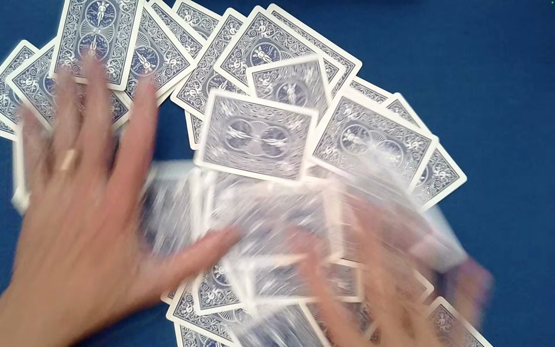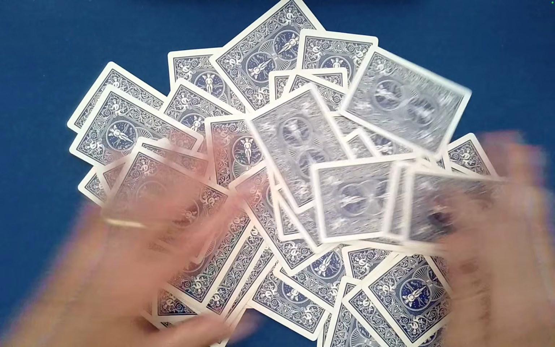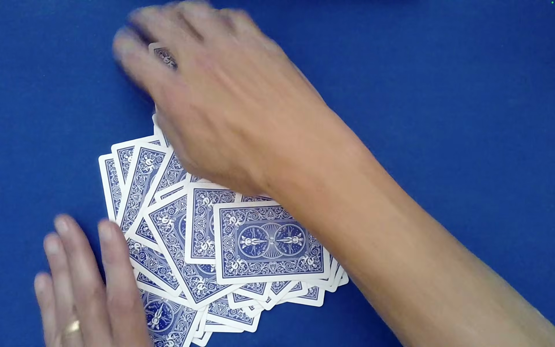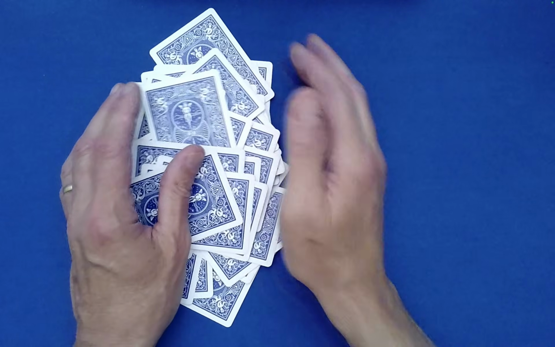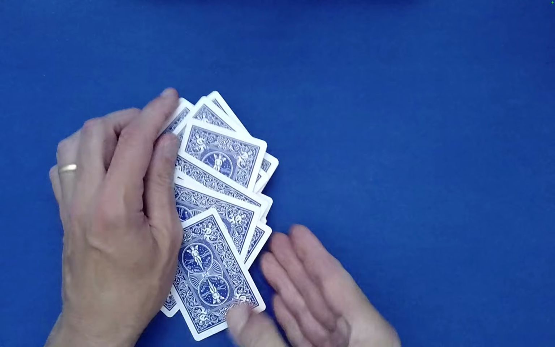Okay, here is an original effect that I believe has never been seen before. For this, you need the spectator to choose 8 random cards. Okay, 8 random cards.